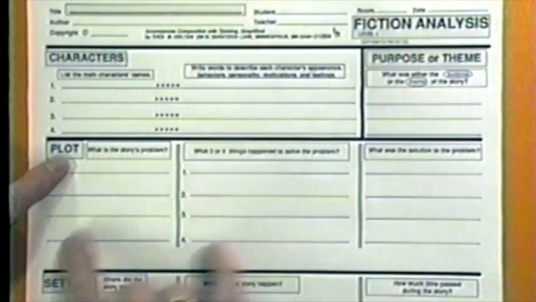And when they examine them, they should examine the characters in terms of their appearance, their behaviors, personality, motivations, and feelings. And they should examine the plot in terms of its problem, its solution, the key steps, and how they're related to each other. And they should be able to examine the setting in terms of where the story took place, when, and how much time passed. The purpose or theme should be examined in terms of a conclusion we could draw from the plot, character, and setting, and what happens, and whether there's just a general purpose of some kind or a specific purpose, or if there's a lesson or a theme given.